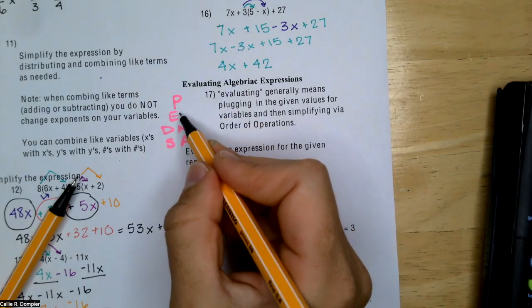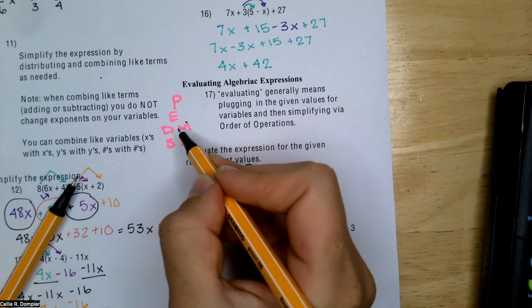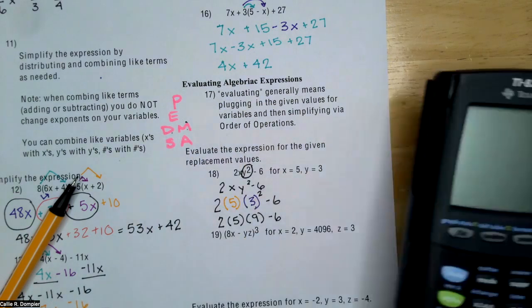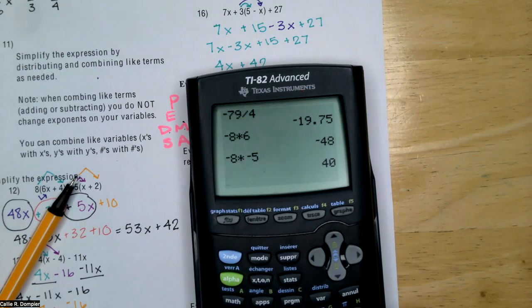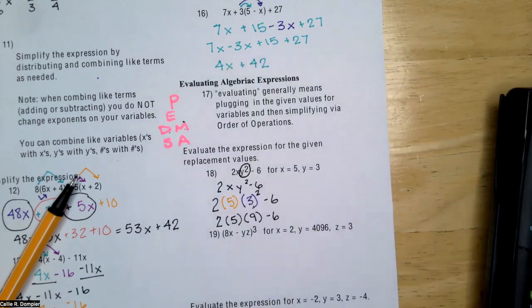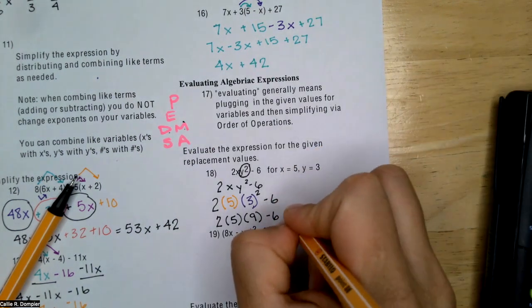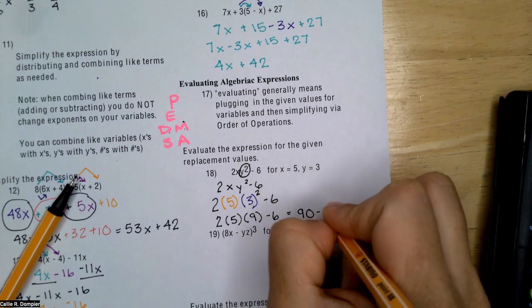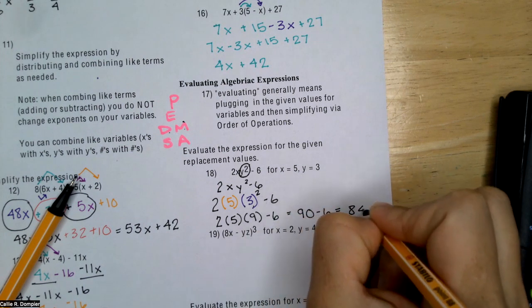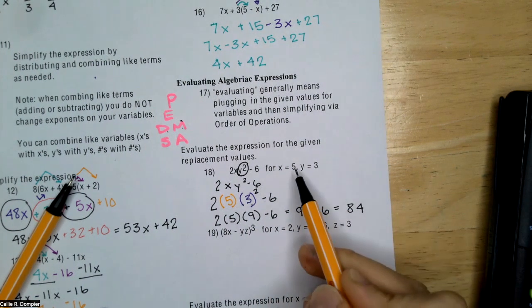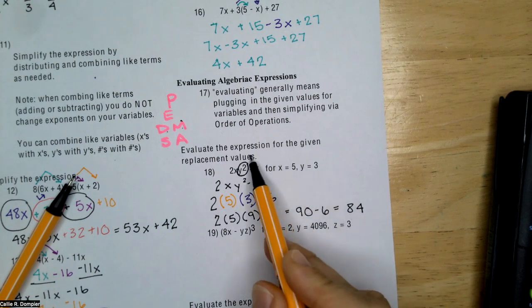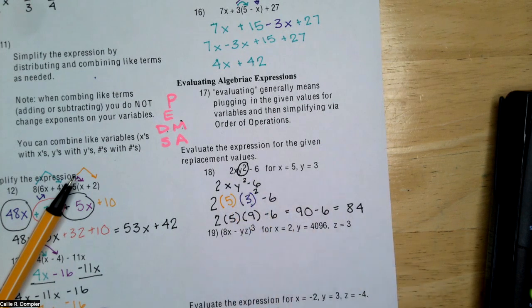So we did parentheses, we did exponents, no division, multiplication. 2 times 5 times 9. It doesn't really matter. 2 times 5 is 10, right? Oops, not divided by. Times 9 is 90. 90 minus 6, which is 84. Good. So when x is 5 and y is 3, this expression is equal to 84.